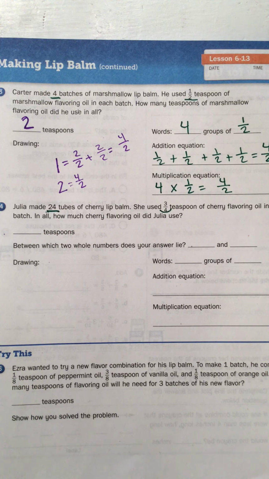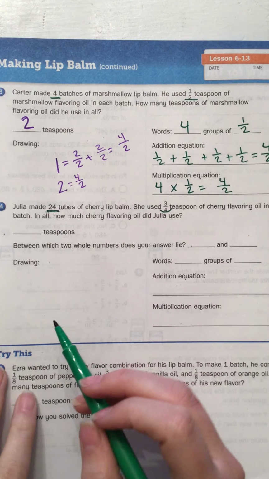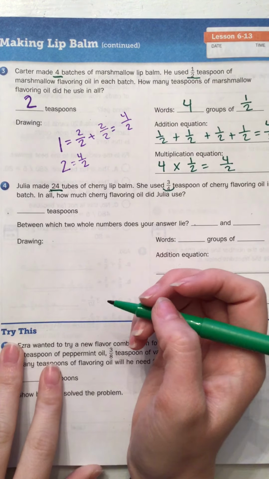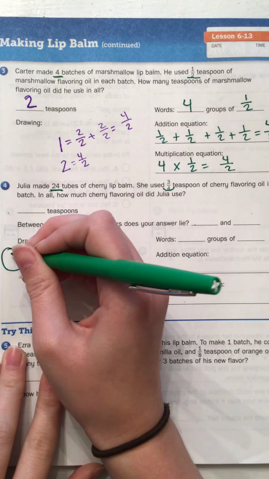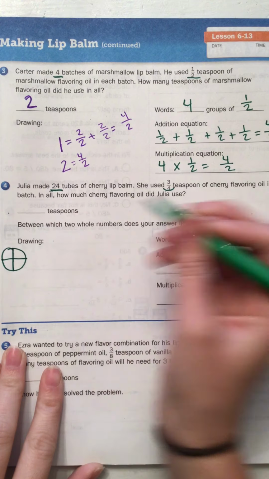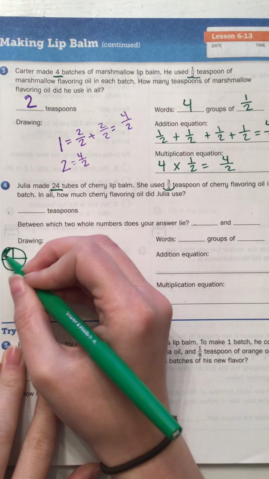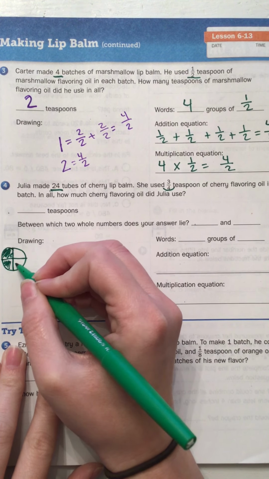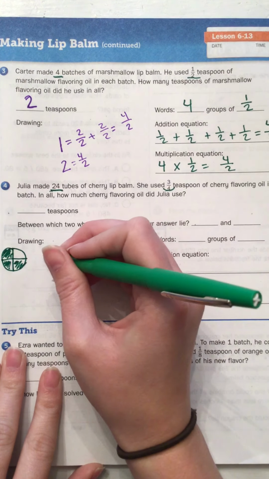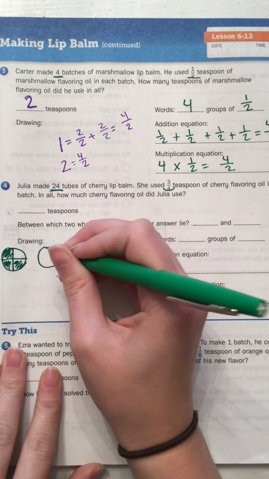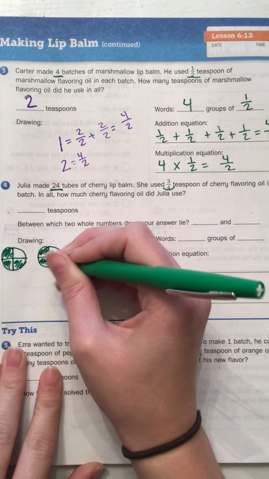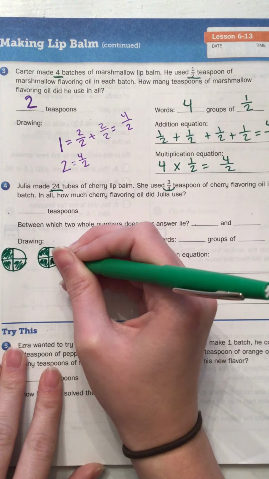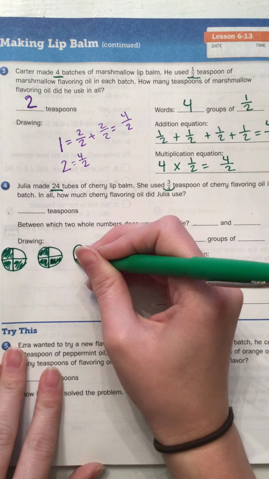What I recommend for this one is that we start drawing it first, and I'll set you up here too. So we want to draw, and we split it into fourths because we're working with fourths, and each one is colored 3. 2, 3. And we just want to get to 24 pieces colored. So that would be 6.